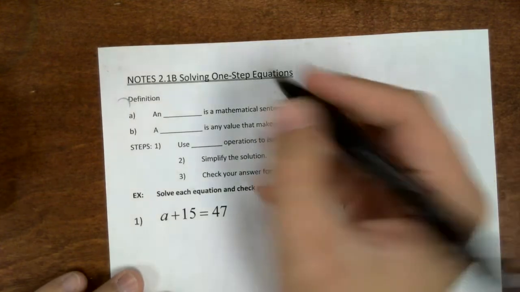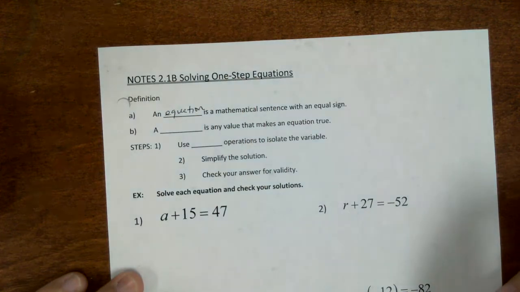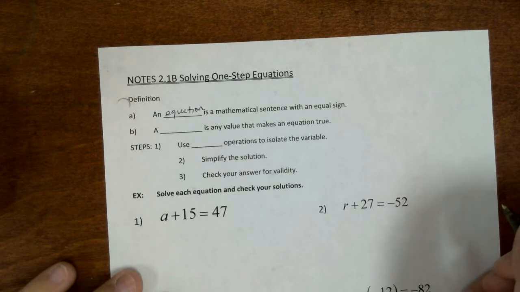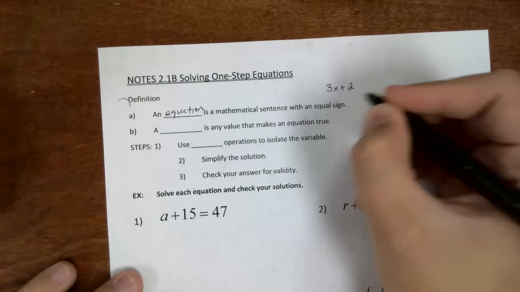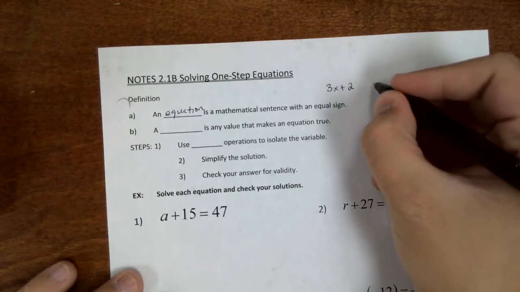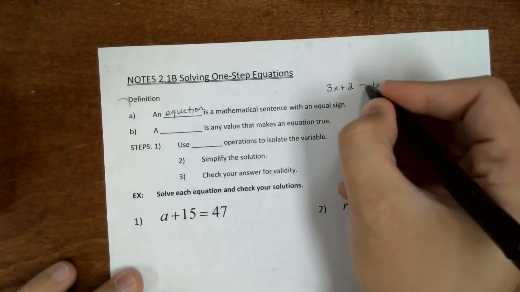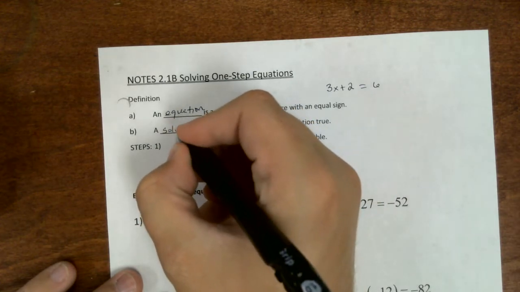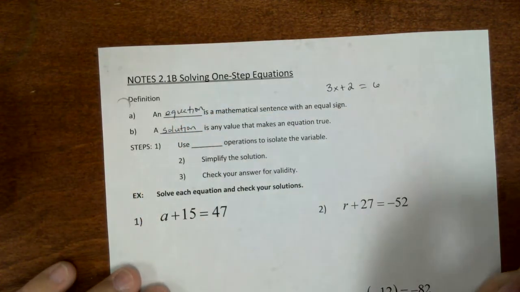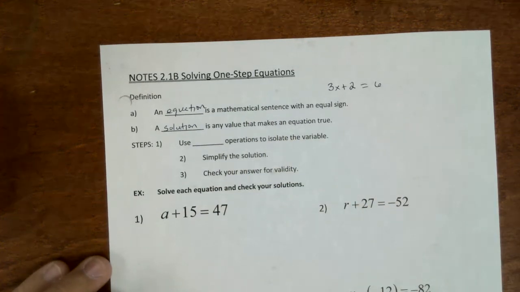Okay, so a little bit of a recap so far is we've talked about an equation. An equation is a mathematical sentence that includes an equal sign. So an equation brings two expressions together. An expression was something like 3x plus 2, or maybe 6. And then an equation just takes these two expressions and combines them with an equal sign. Then we talked about a solution to an equation being any value that can make the equation true. It's going to render a true statement.